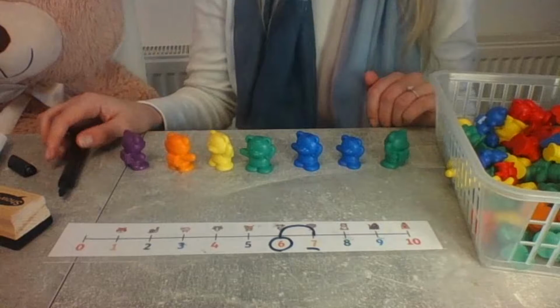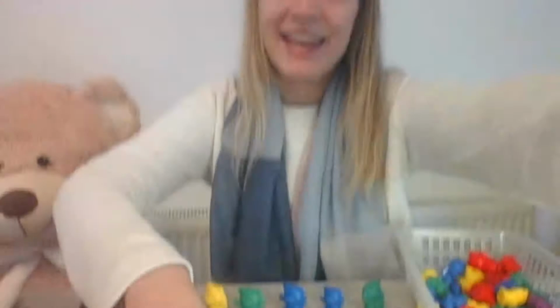Fantastic, boys and girls. Now that you have got your objects and your number line ready, I want you to see if you can do that with lots more numbers. You might need to ask your grown-up to give you some numbers to help work out. Now, if you need a challenge, then you can do this with numbers to 20.